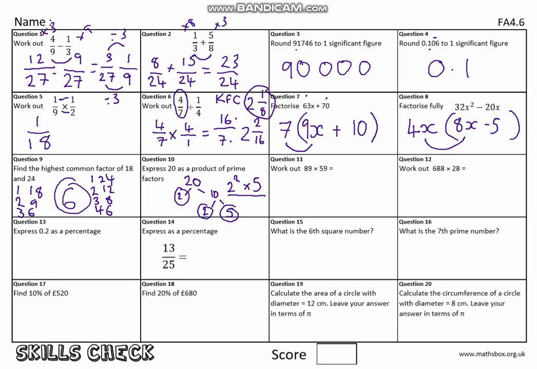Okay, on to some multiplication. So we've got 89 times 59. So we'll just do the simple method that we always do. So 9 times 9 is 81. And then 9 times 8 is 72, but we've got to add that one there. So we've got 73. So we'd have 731 there.